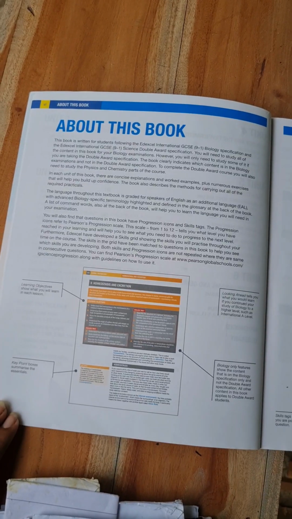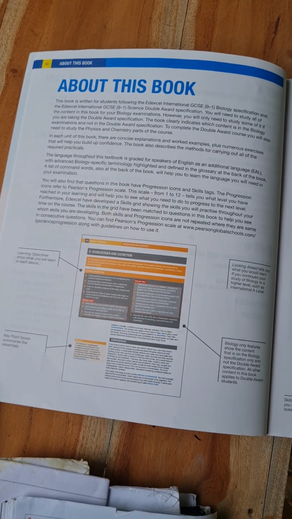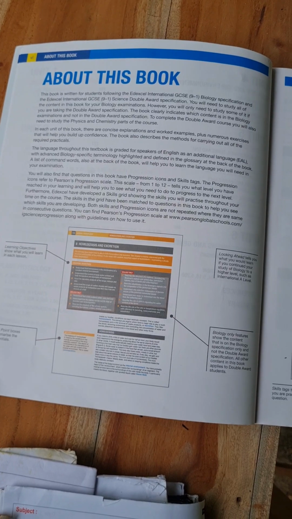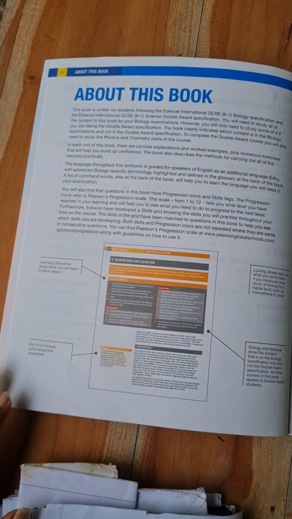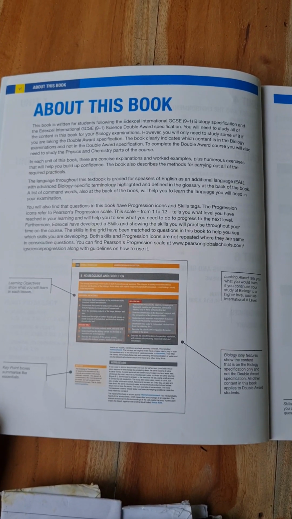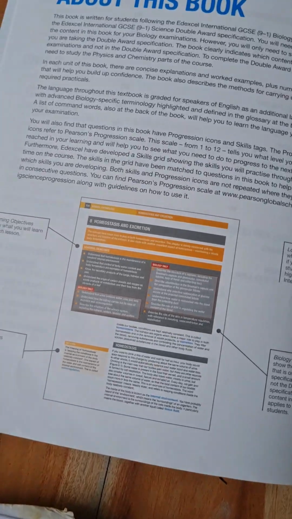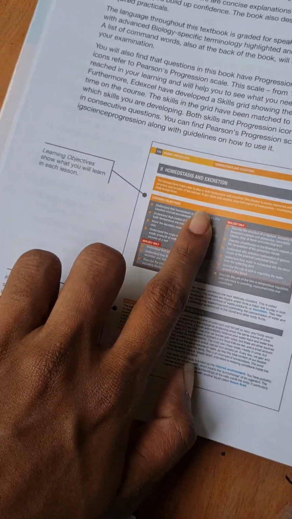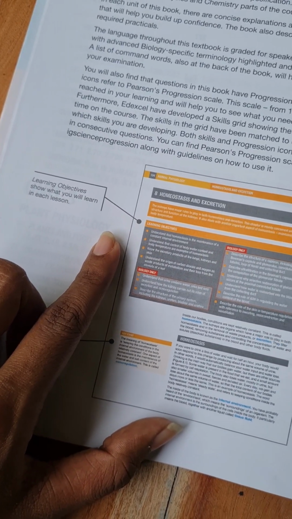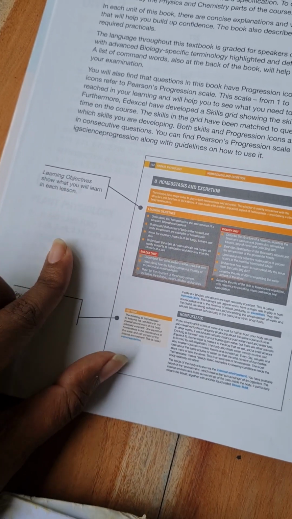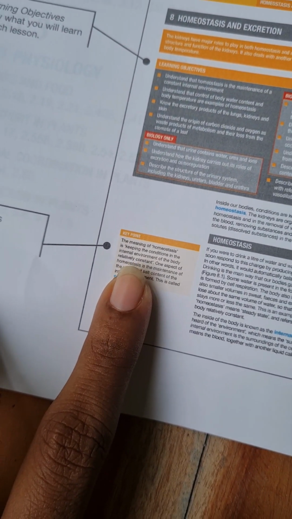That's how this course book is a very nicely compiled book containing all the necessary information we have to study for our exams. And basically when we study the science double award, we have to go through this very carefully. Normally when our lesson starts, they give the learning objectives, so we will get to know what we learn throughout this lesson from these learning objectives. And then sometimes you will see some icon like this, that is the key points.